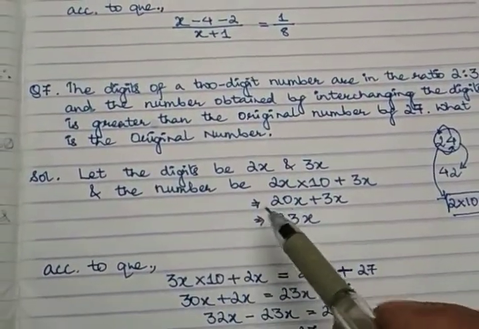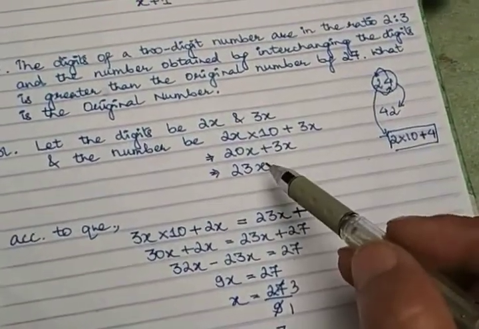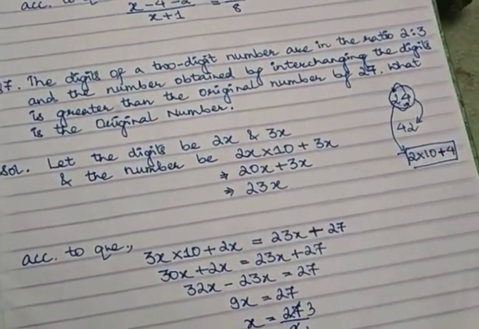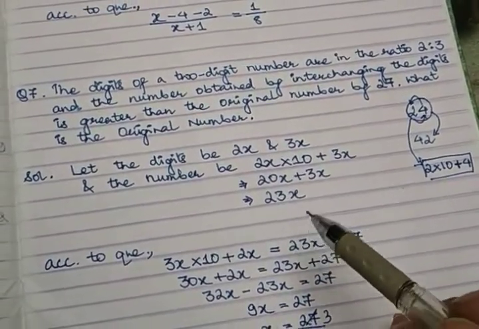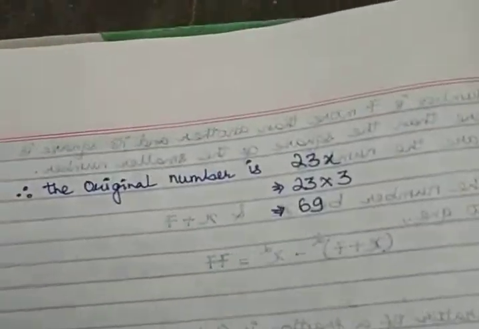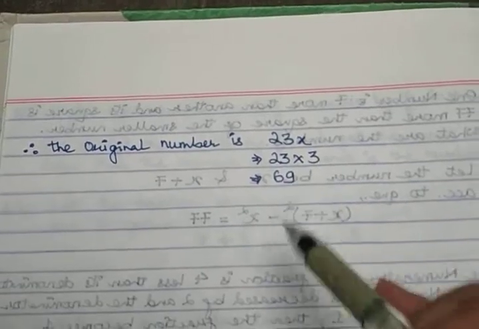What was our original number? Actually, this was not our original number, isn't it? So we need to substitute 3 here. Now we know the relation between 23 and x is multiplication, isn't it? So simply our number will be what? 23 into 3 will be our number. So that's what I have done here. Therefore the original number is 23x. So 23 into 3 is 69.